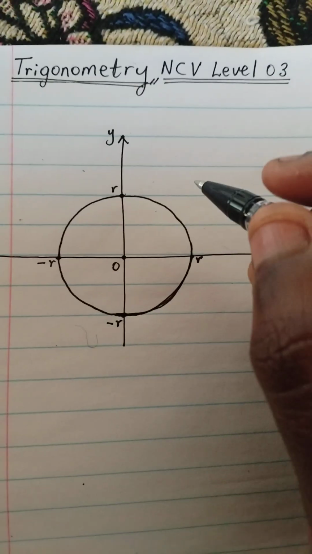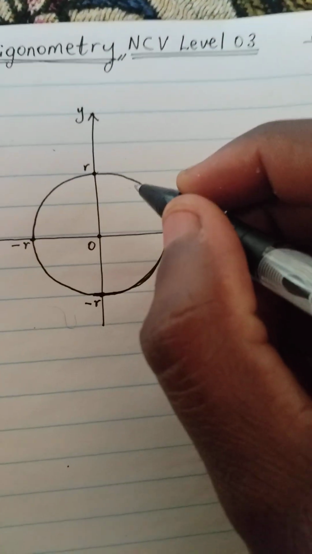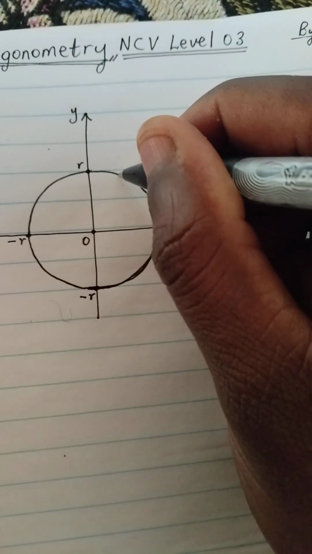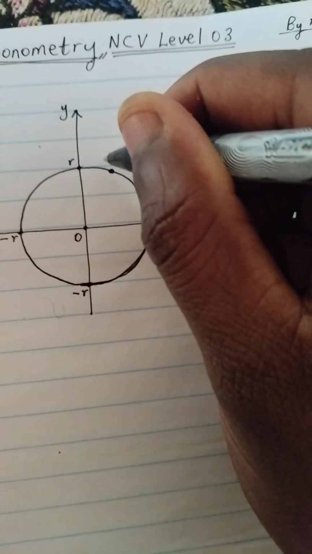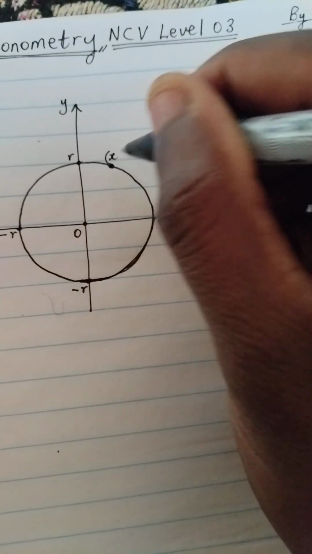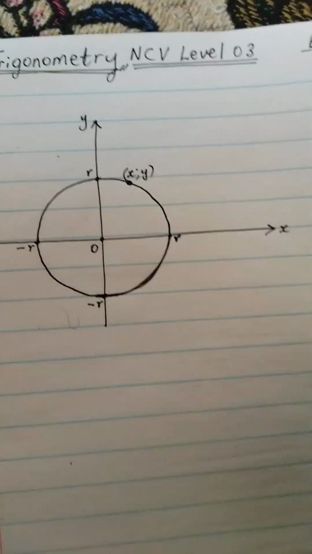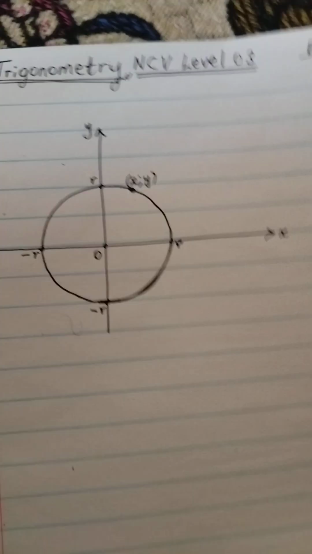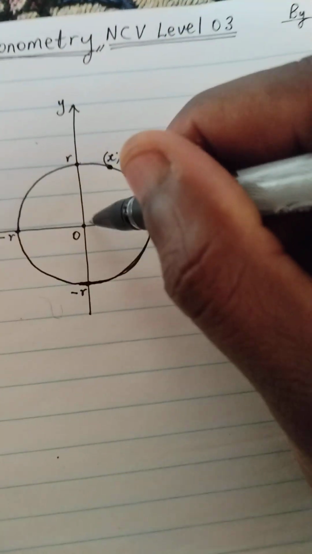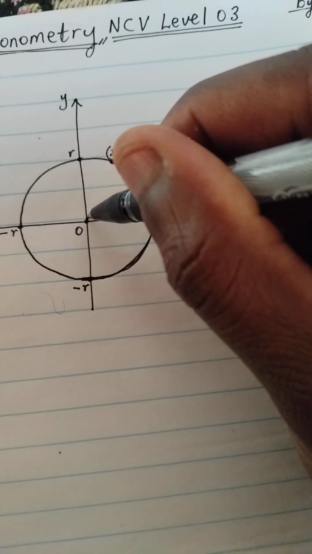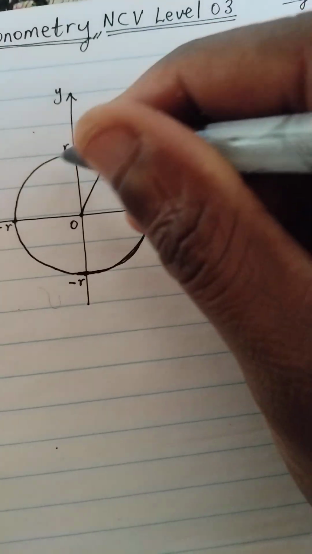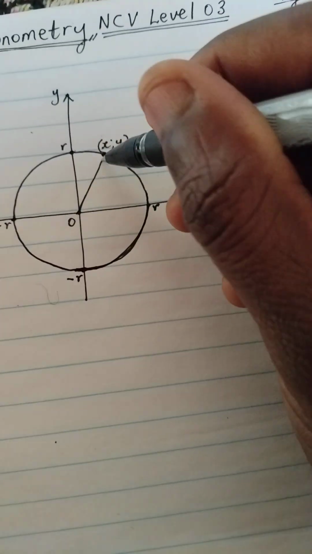Now I want to show you something. If I pick any point on the circle, and label it with coordinates, x coordinate and y coordinate, remember every point on a Cartesian plane has an x coordinate and a y coordinate. If I draw a straight line from the origin to that point, remember a circle has equal radii all over, so from here to here it's r.